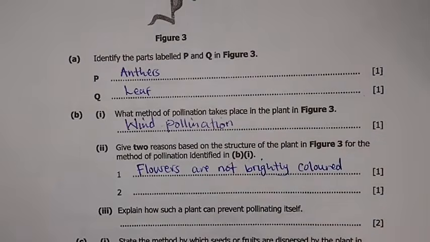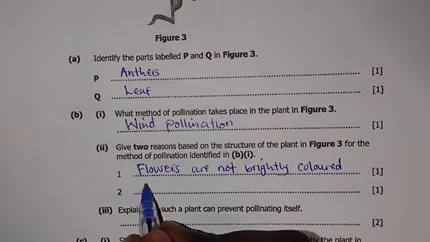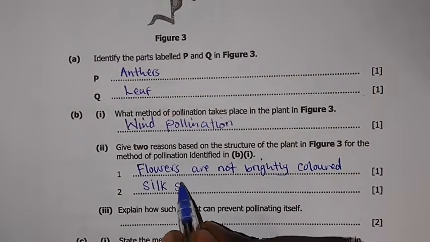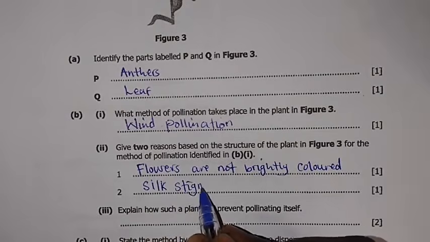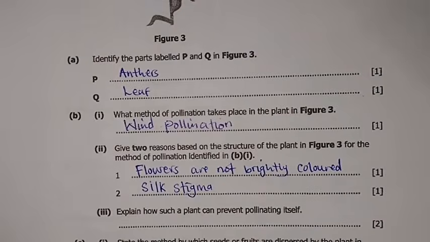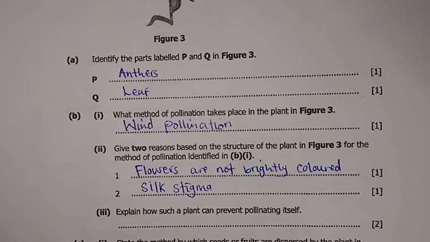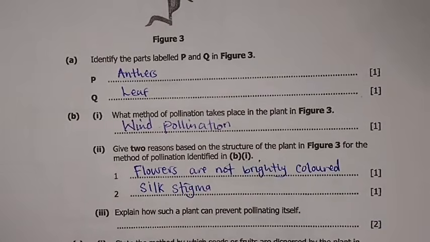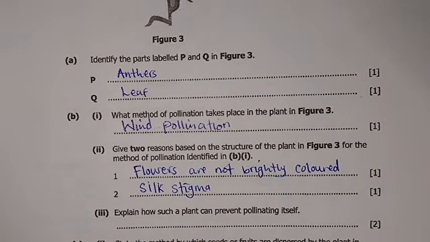Reason number two: we have seen that we have silky stigmas, which are able to catch the wind. So we have answered our question B2.